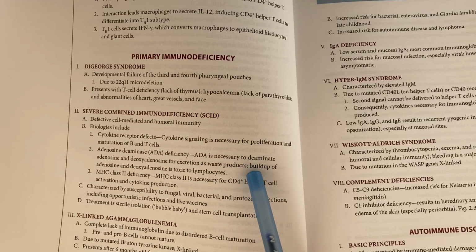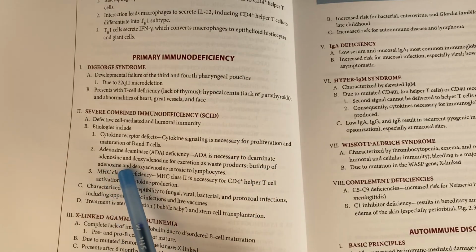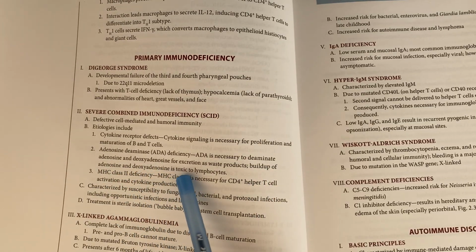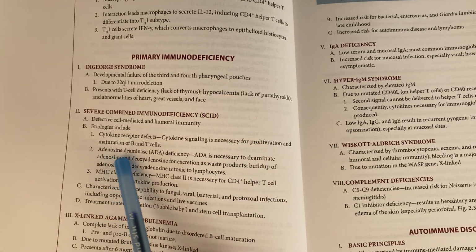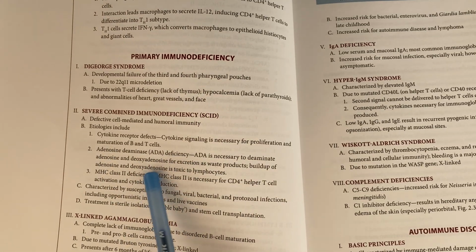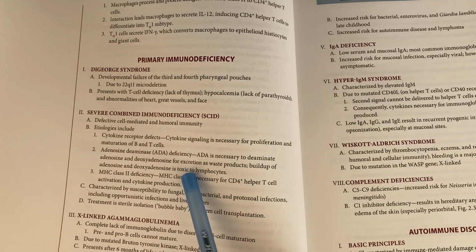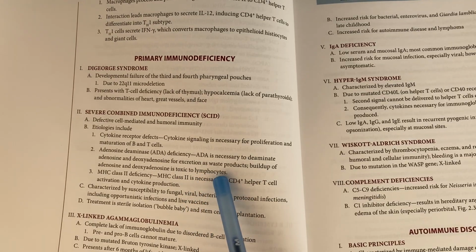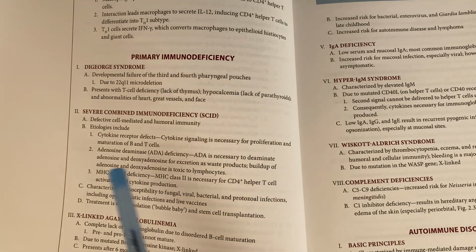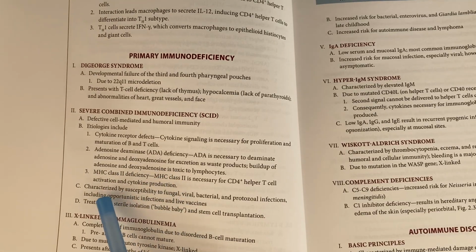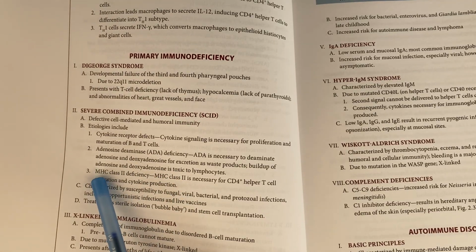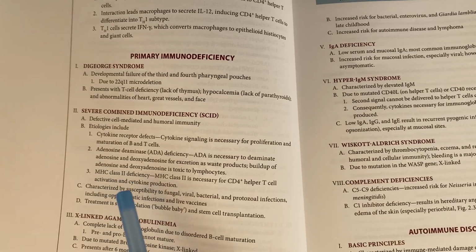On the other hand, buildup of adenosine and deoxyadenosine is toxic to lymphocytes. So adenosine deaminase deficiency can ultimately lead to toxicity and destruction of lymphocytes due to the buildup of adenosine and deoxyadenosine. Then we have MHC class II deficiency.